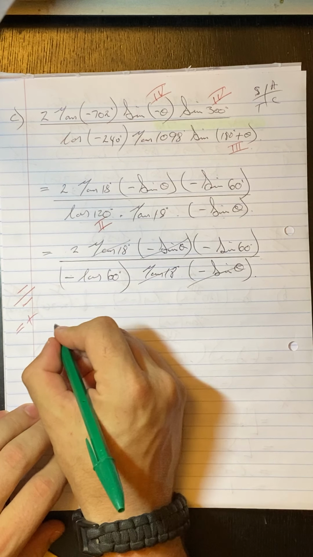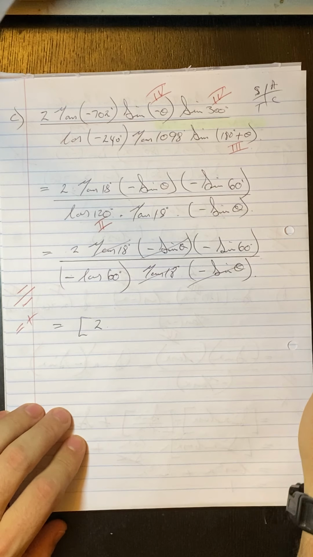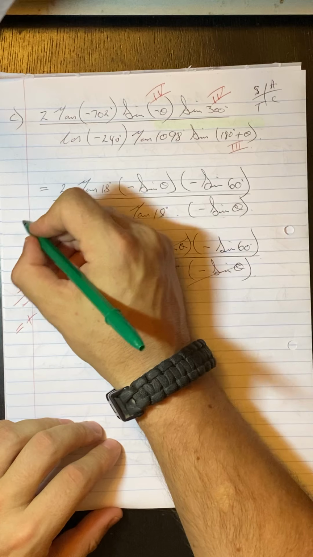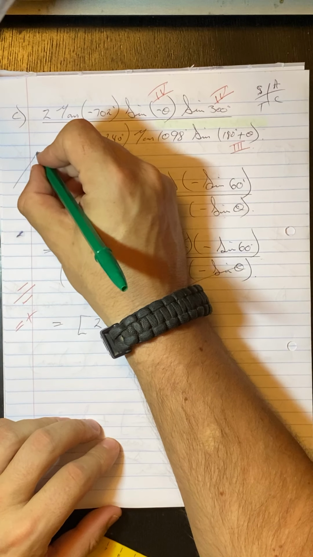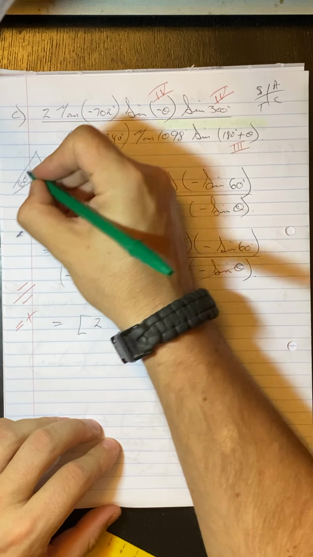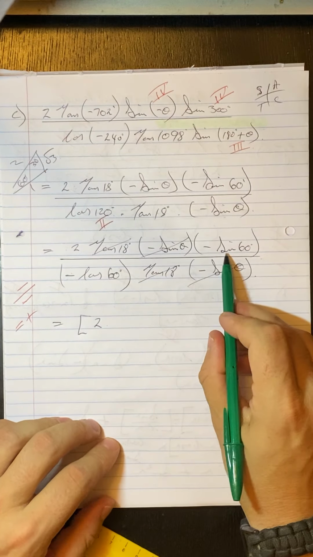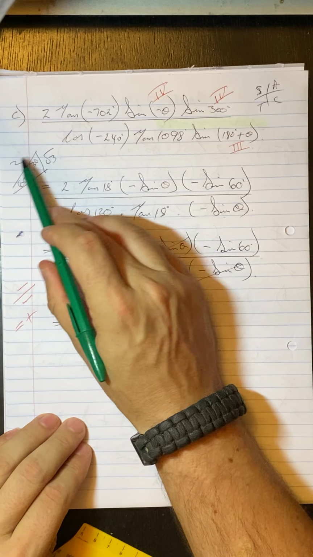So at the top, we've got 2. Now sine of 60, if you want to use your triangles, you can. If you want to use your table or your fan, I don't mind. So where can I draw this here? 60, 30, 1, 2, root 3. So sine of 60 is y over r. So y over r is opposite over hypotenuse.